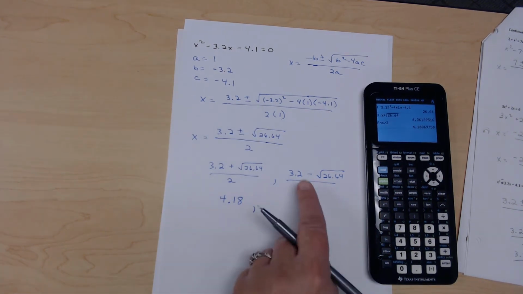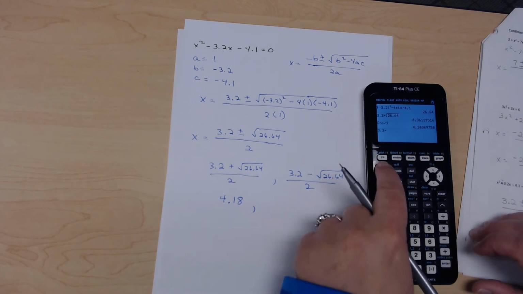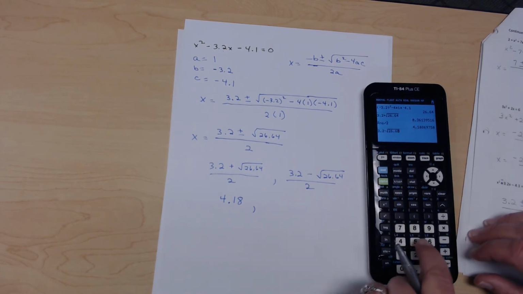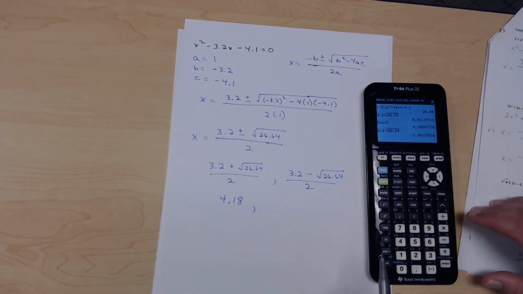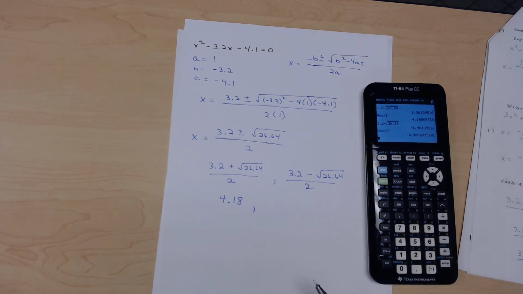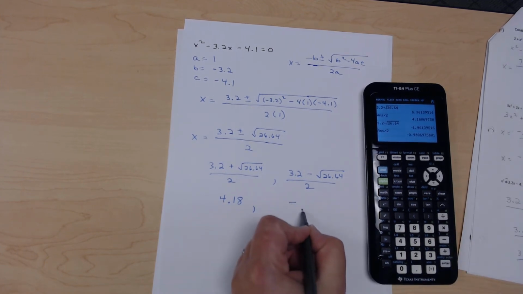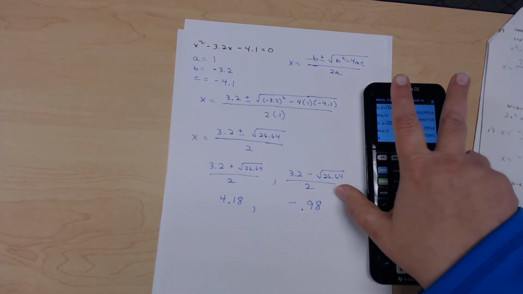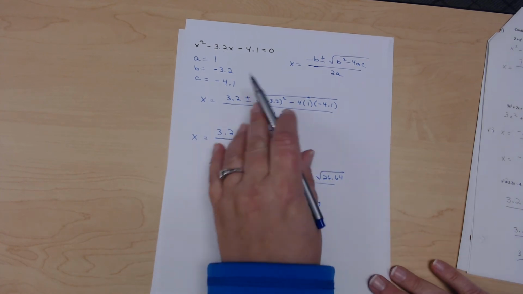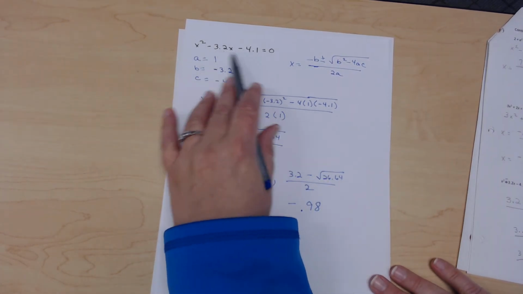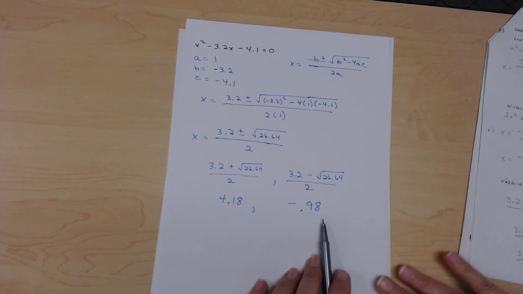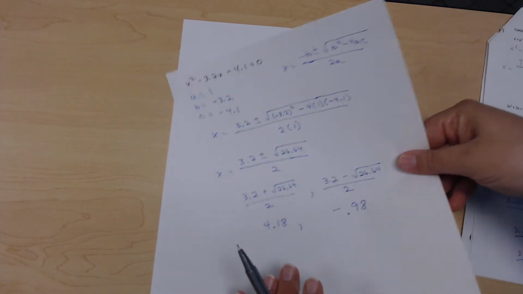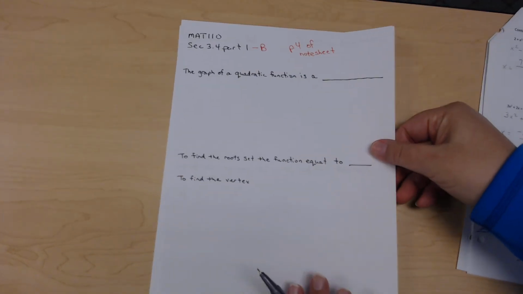So if there's decimals in the problem, it'll say in the directions round to 2 places. Okay. All right, let's try this one. 3.2 minus the square root of 26.64. I like to hit enter and then divide by 2. And that gives us -0.98. Okay. All right. So for that one, like I said, if it starts with decimals, then we're just going to answer in decimals. Okay. Beautiful.